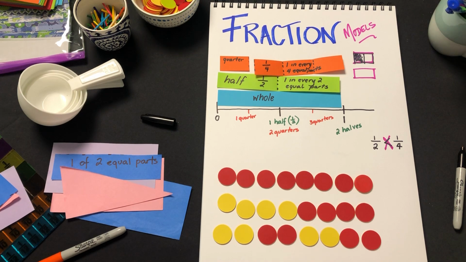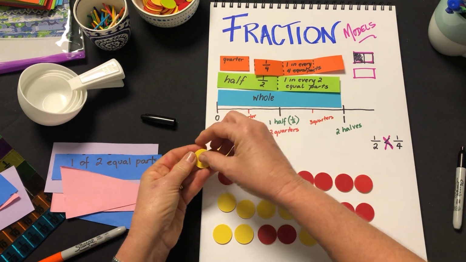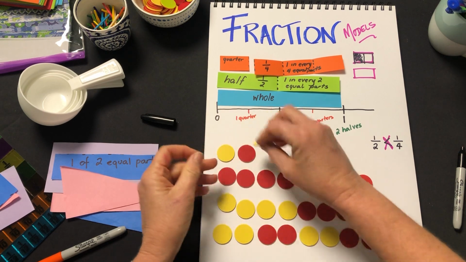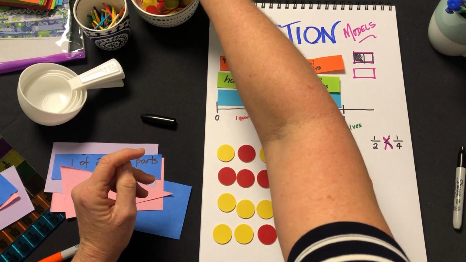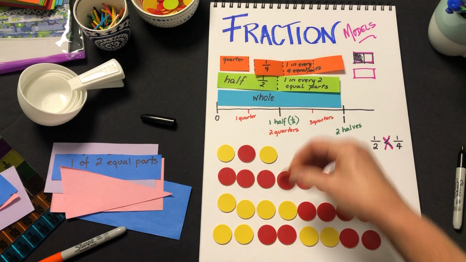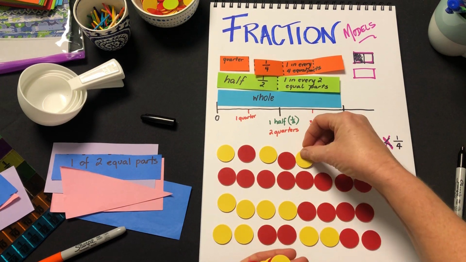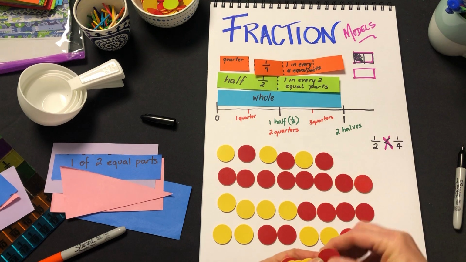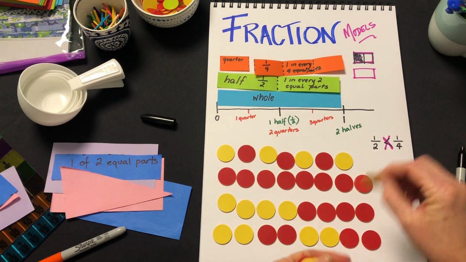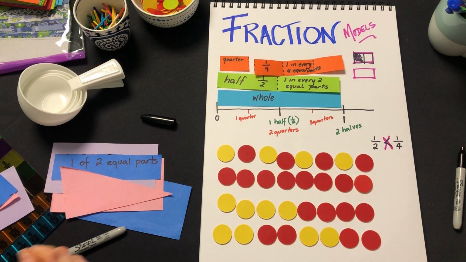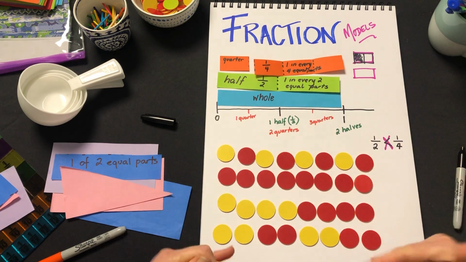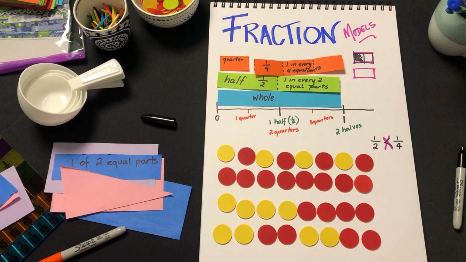And we can see that a half is 1 in every 2, so we could have also represented it like this, where you're seeing the 1 in every 2. So giving students a mixture or a variety of fraction models is an important thing to do to build up their full understanding of fractions.